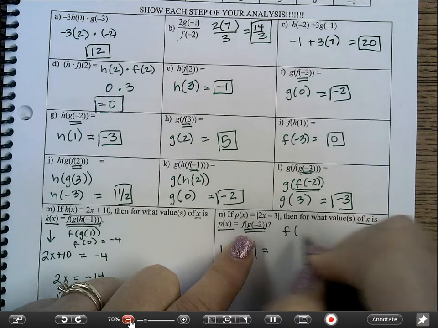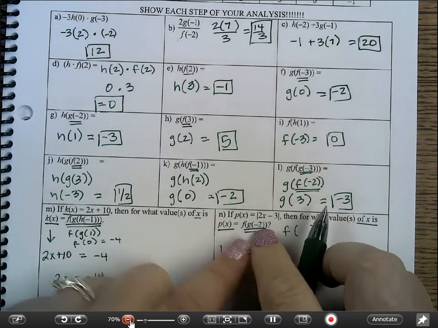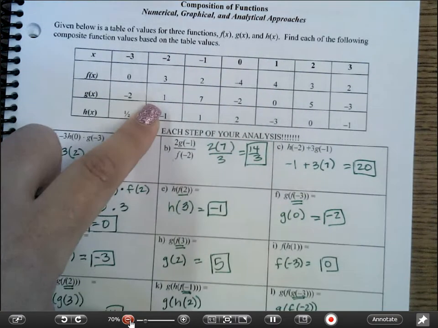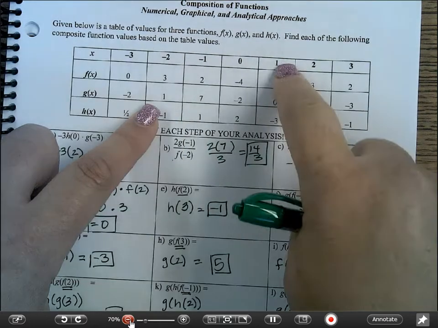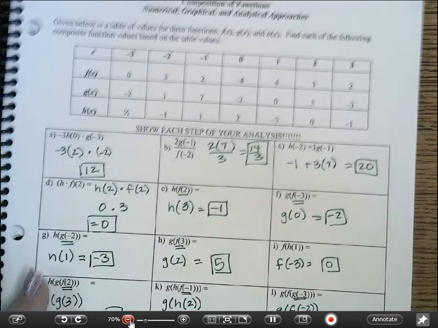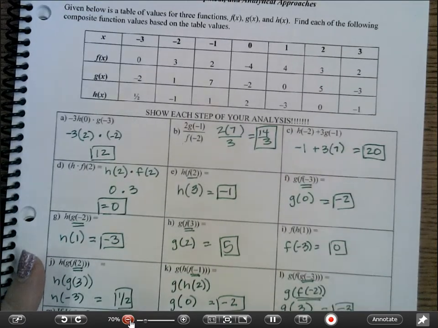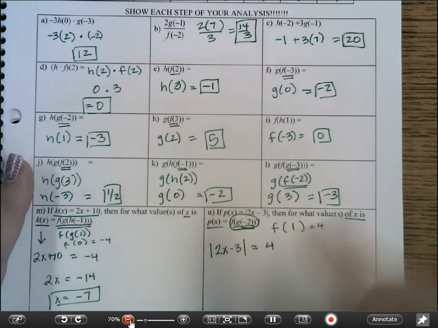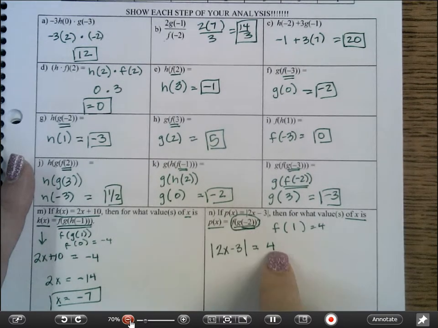So f of g of negative 2. So in the g function, when x is negative 2, we get 1. Now, when x is 1 in the f function, we get 4. So this entire entity right here came out to be a 4. So we set it equal to a 4. So p of x is equal to 4.